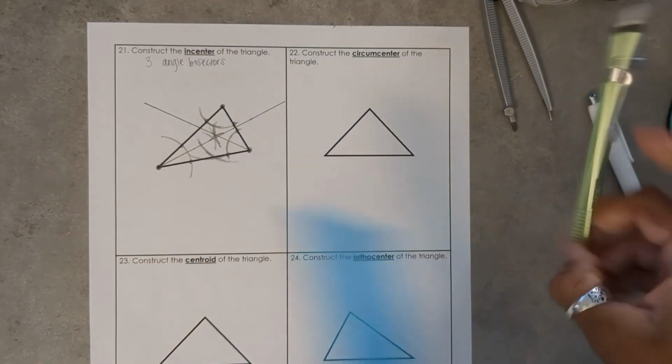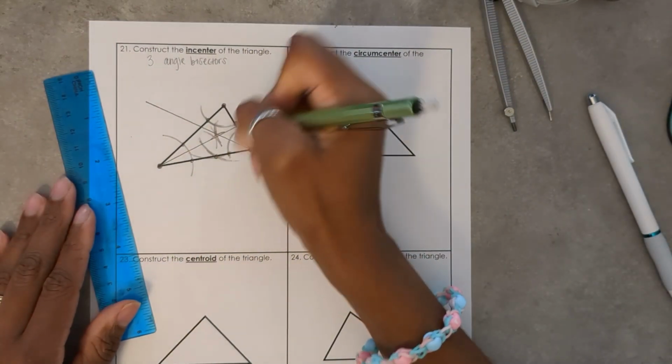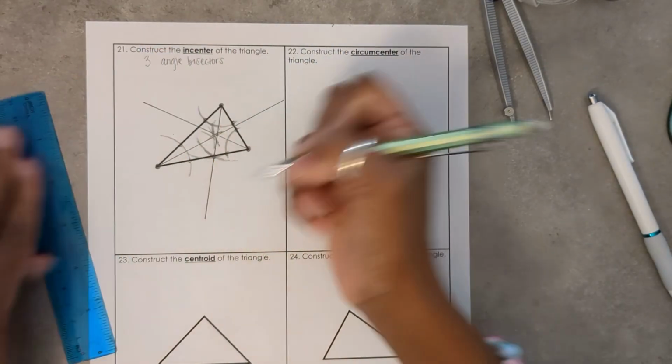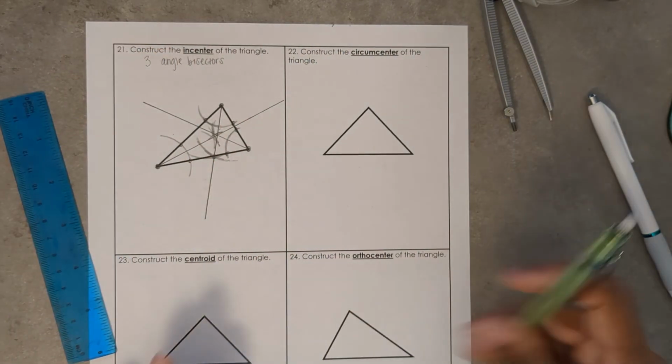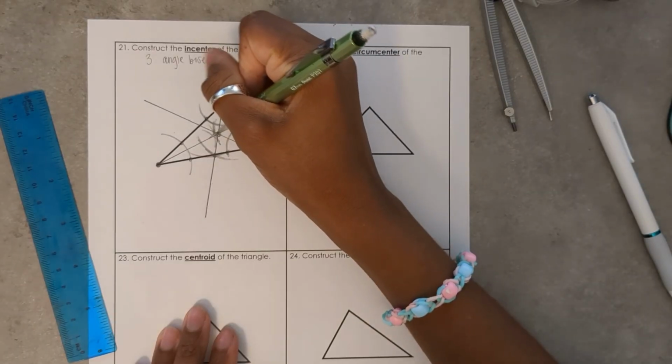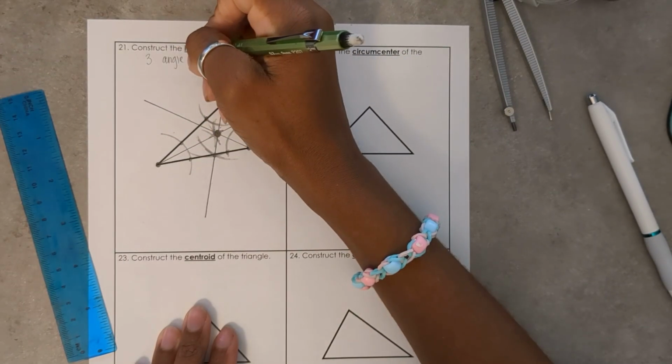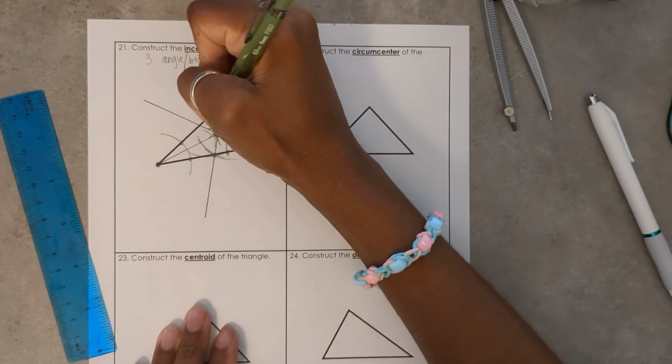Okay, so this is where those two arcs intersect, and so I'm going to draw the line from the vertex through there. And oh, look at that. Okay, I guess it was good. It just didn't look good at the time. All right, so this point that I obnoxiously put a dot on is our incenter.